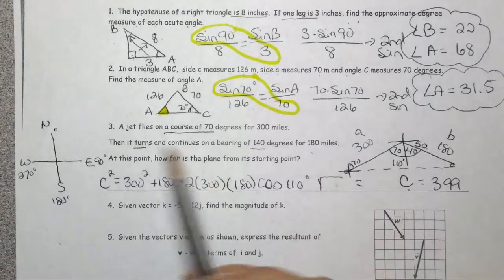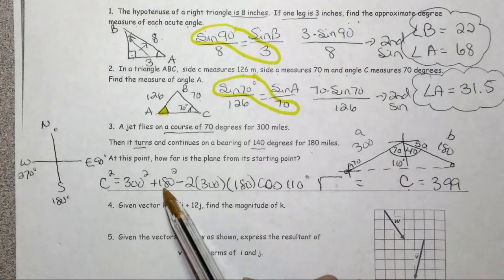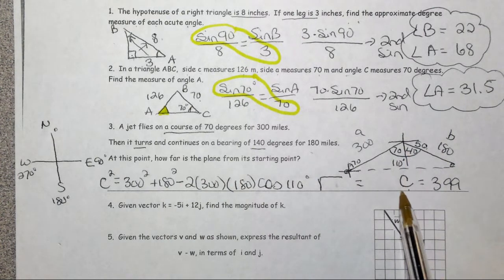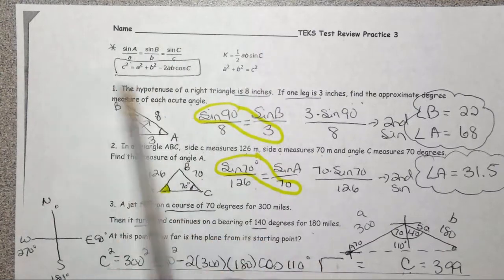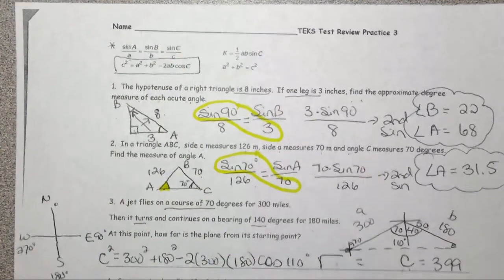Okay, so the first two problems I used law of sines because I had an angle and an opposite side. The last problem I used law of cosines because I had an angle but not the opposite side. So these formulas will be given to you on the test. You don't have to worry about memorizing these up top.